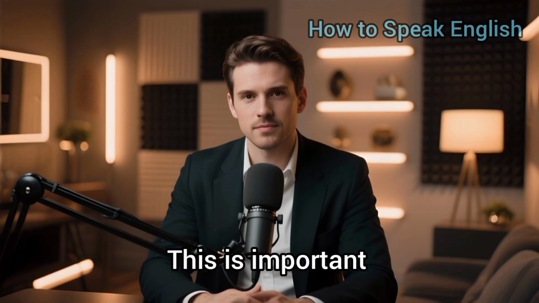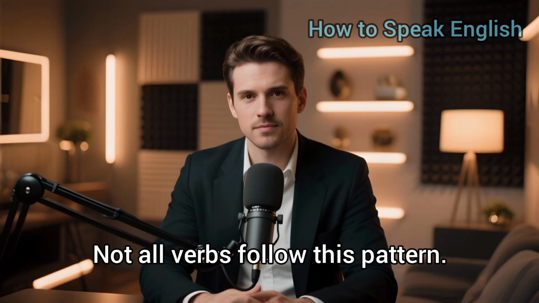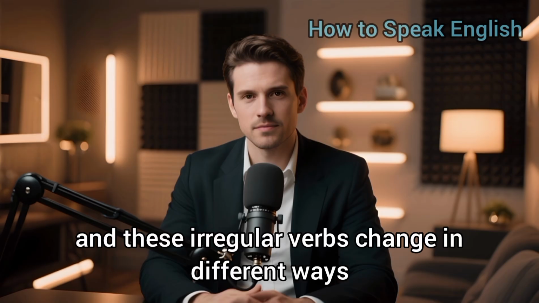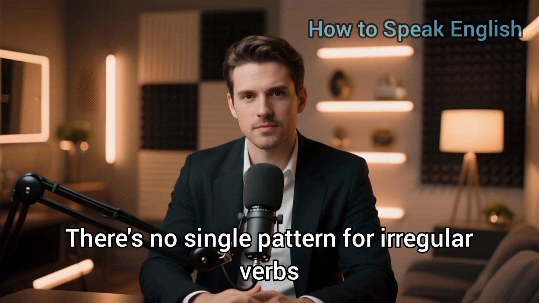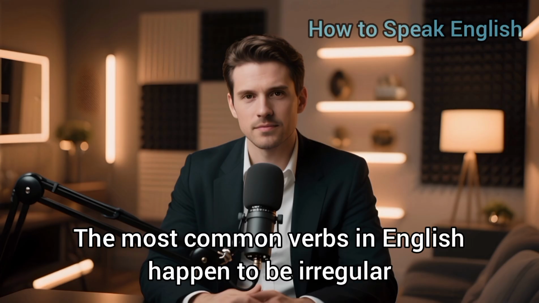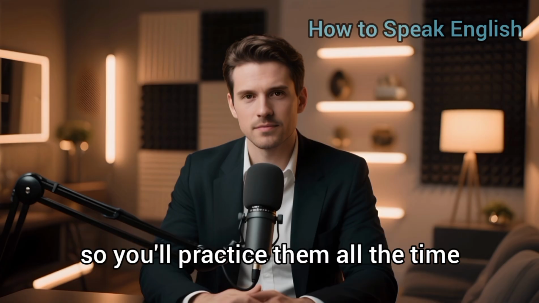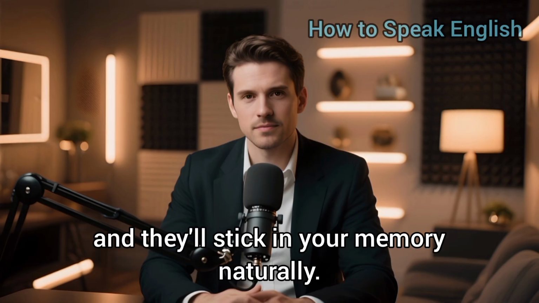But here's where English gets a little tricky. This is important. Not all verbs follow this pattern. Some verbs are irregular, and these irregular verbs change in different ways. There's no single pattern for irregular verbs, which means you need to memorize them. But don't worry, the most common verbs in English happen to be irregular, so you'll practice them all the time, and they'll stick in your memory naturally.